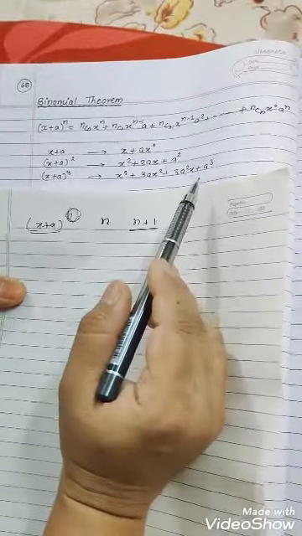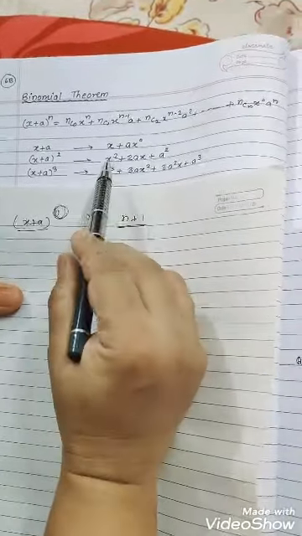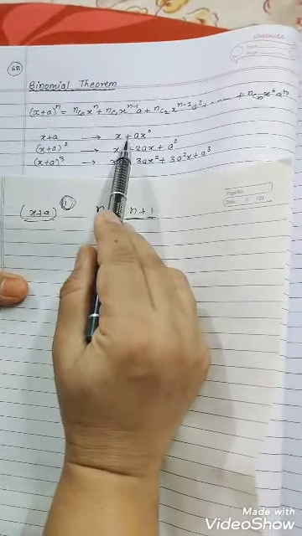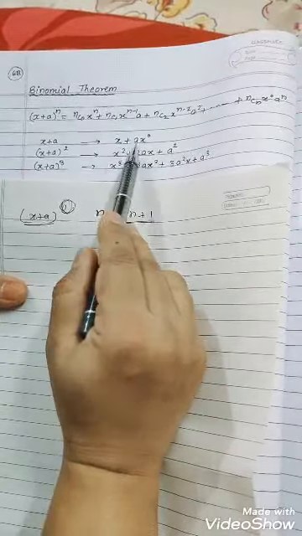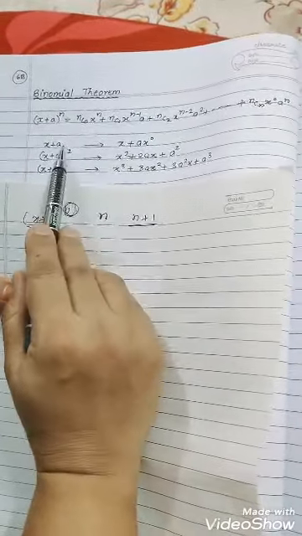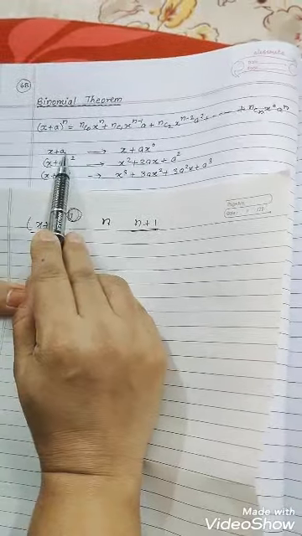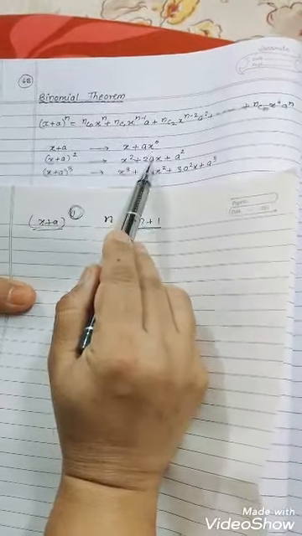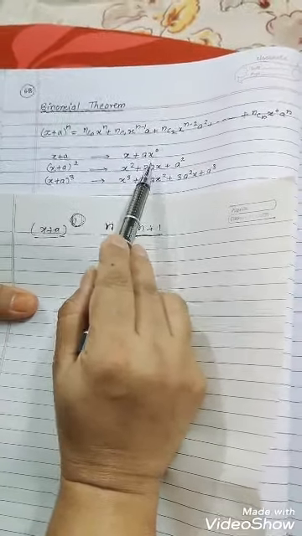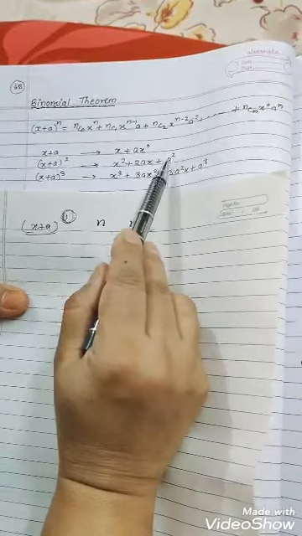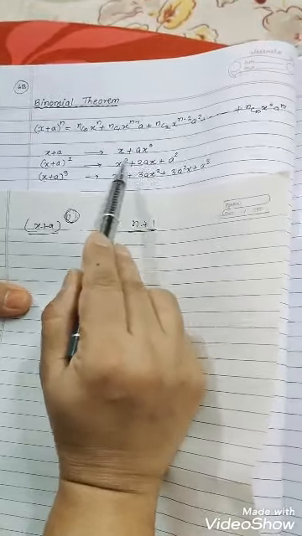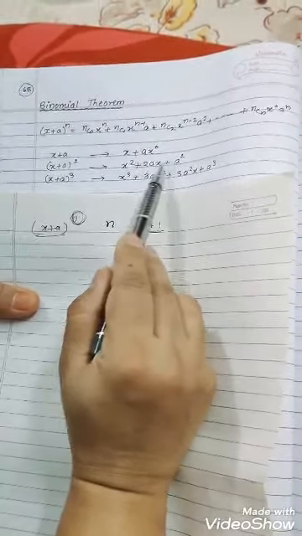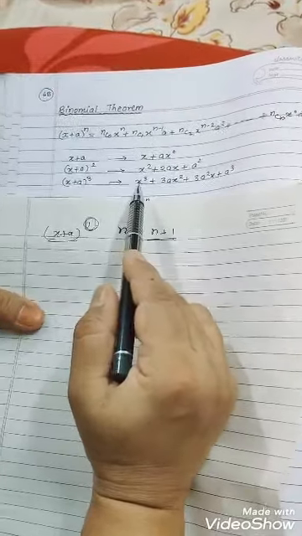Okay. One more important thing you can watch here is the sum of the powers in each term. Here you can see x to the power 1, a to the power 1, because x plus a to the power 1 is there. Here you can see x to the power 2, here a to the power 1 and x to the power 1. 1 plus 1 is 2, and here a to the power 2. So in each and every term, the sum of the powers of x and a will be 2.